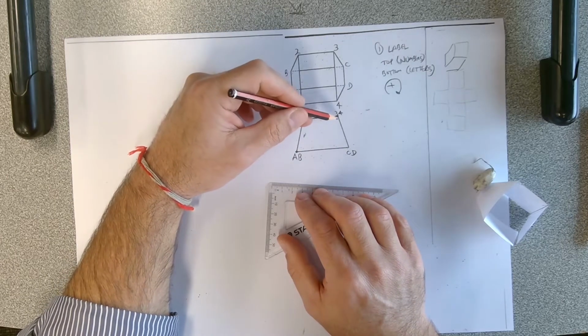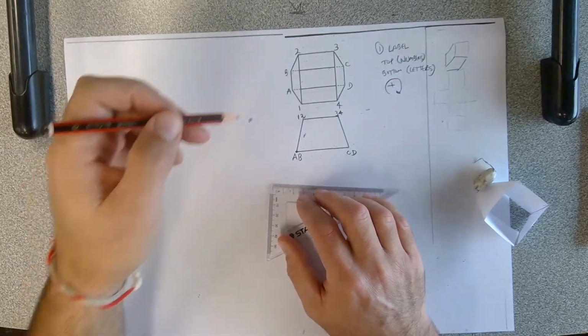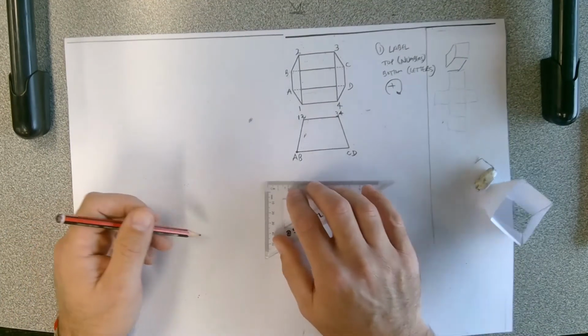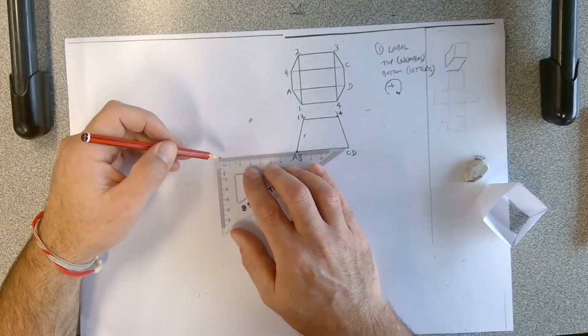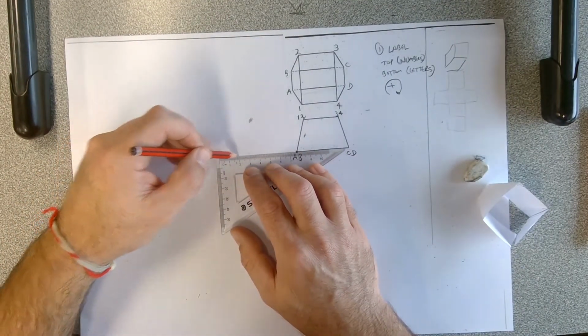If it's horizontal in one view, it's a true length in the other view. Okay, they're the two rules that you need to remember. If you're not clear on those rules, ask me and I will explain it to you a different way.